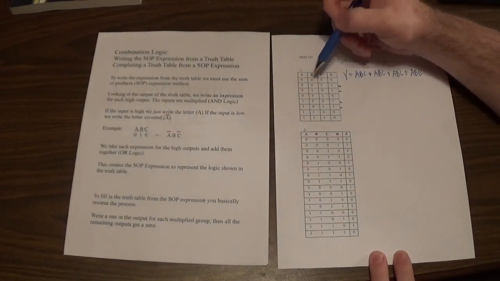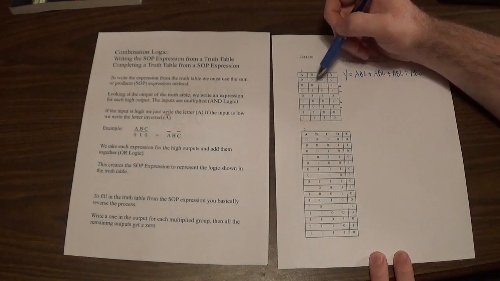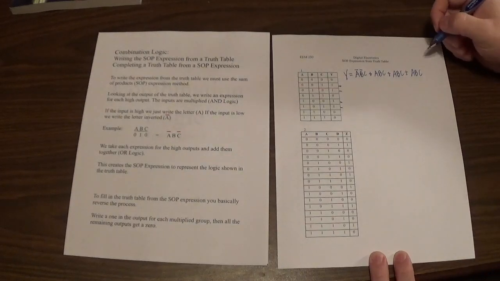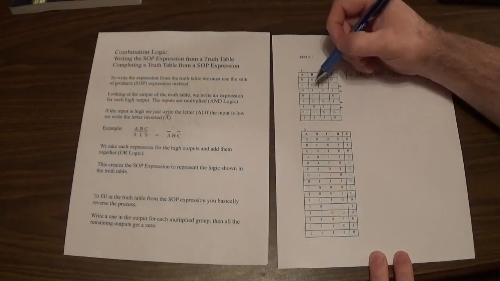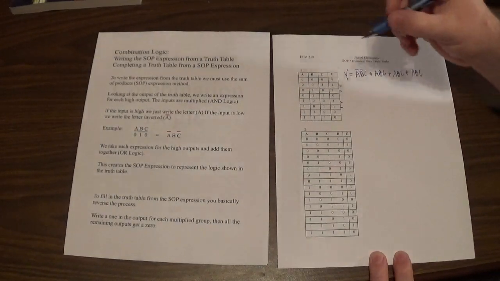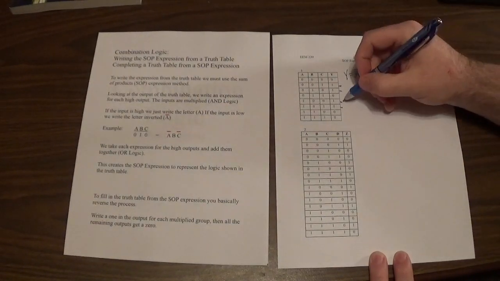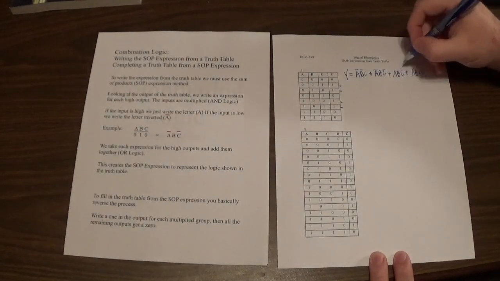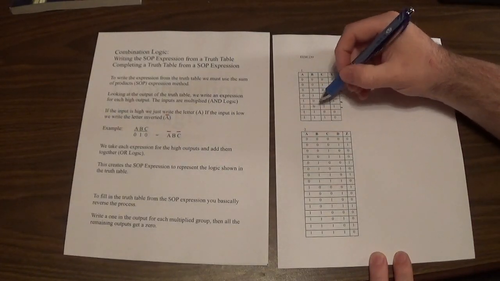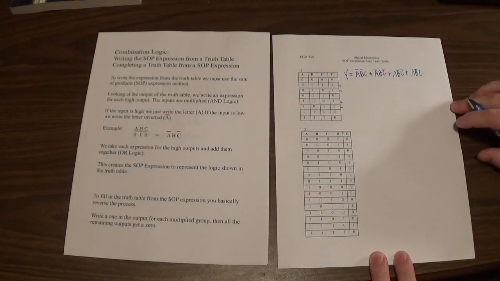Alright, so for this first high, A is a 0, B is a 0, C is a 1. So that's low, low, high. So that'll be A naught, B naught, C for that first group. The next one, I have A is low, B is high, C is low, so that'll be A naught, B, C naught. The next one, I have 1, 0, 0, so that'll be A, B naught, C naught. And then the last one here is 1, 0, 1, so that'll be A, B naught, C. Okay?